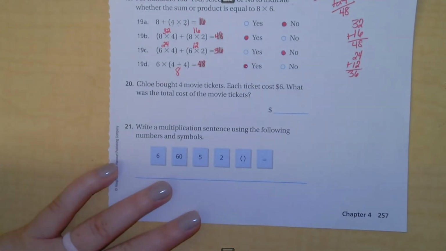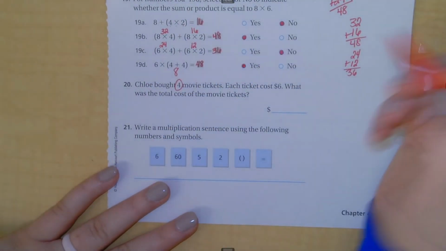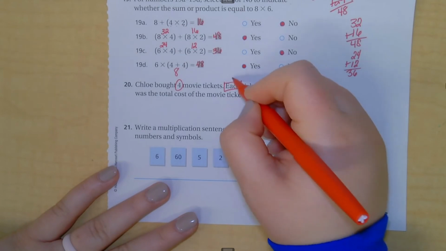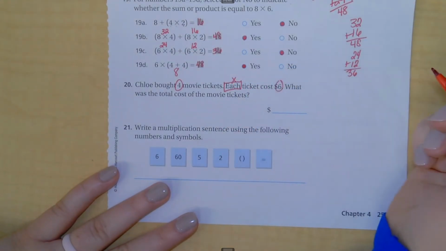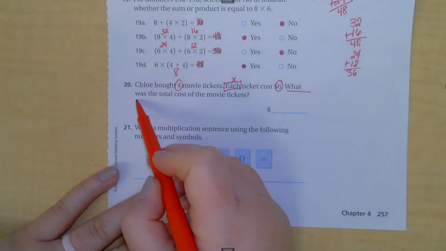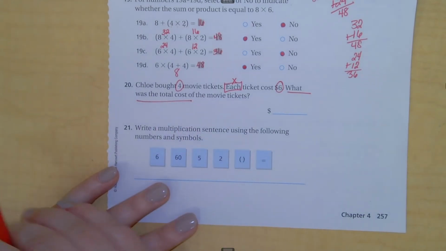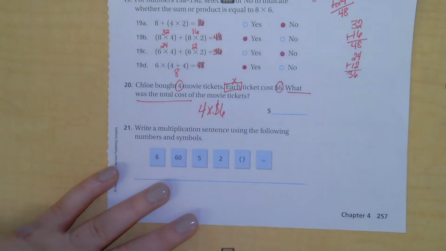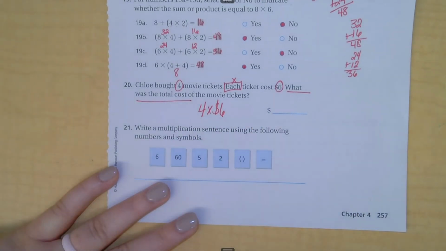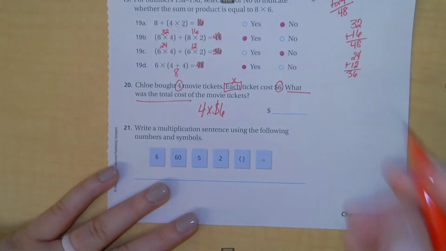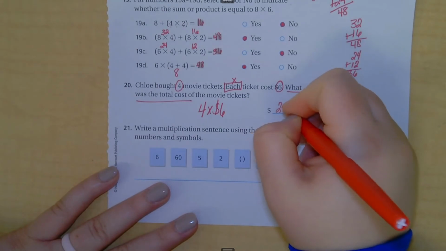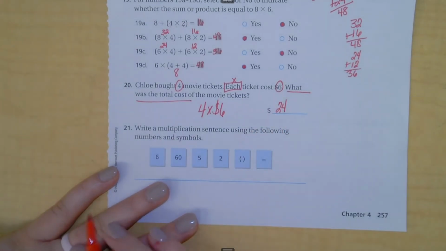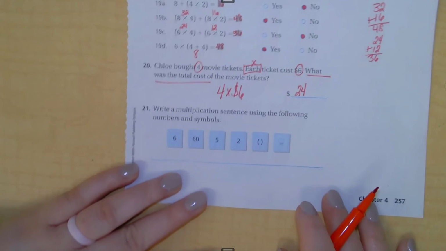Chloe bought 4 movie tickets. Each ticket cost $6. What was the total cost of the movie tickets? So 4 groups of $6. We know our 4s. What is 4 times 6? 24. And normally I would tell you to remember the dollar sign, but they so kindly did it for you.